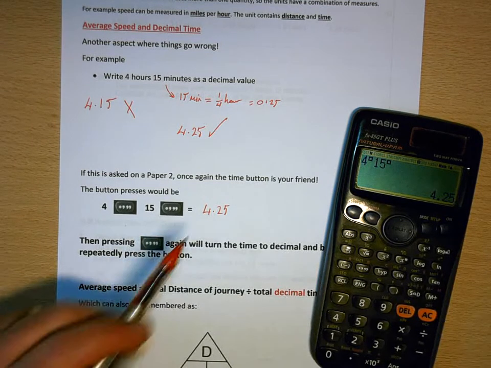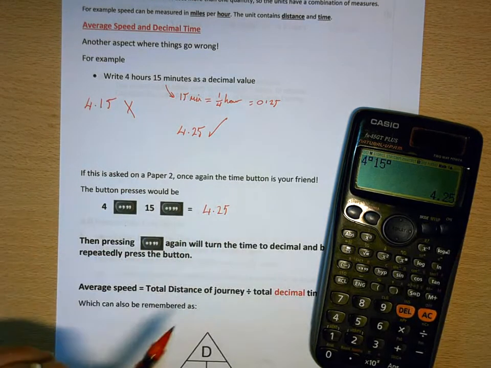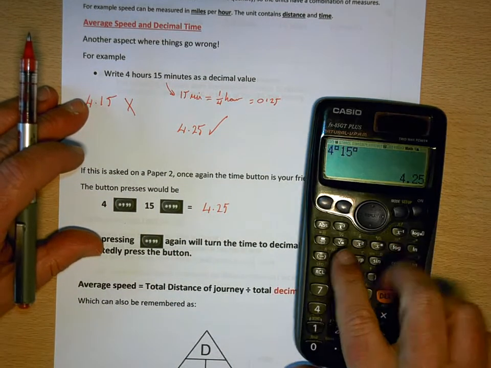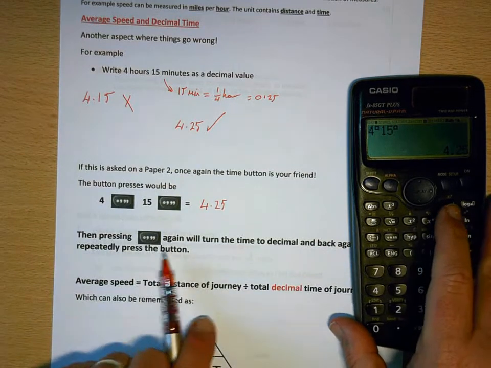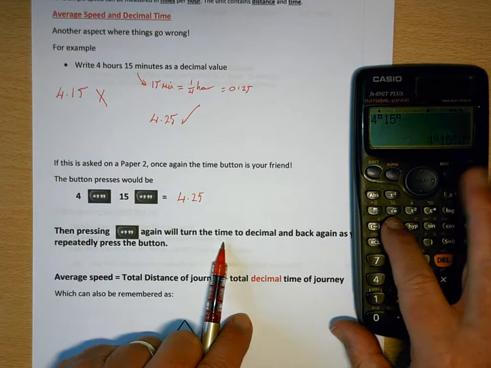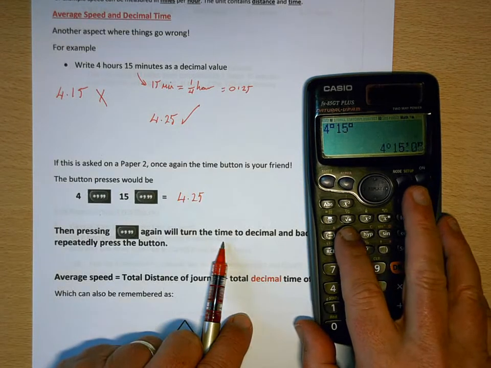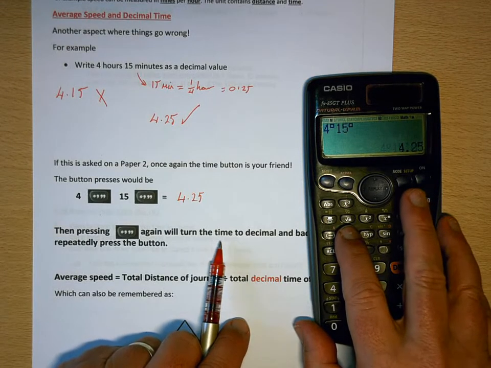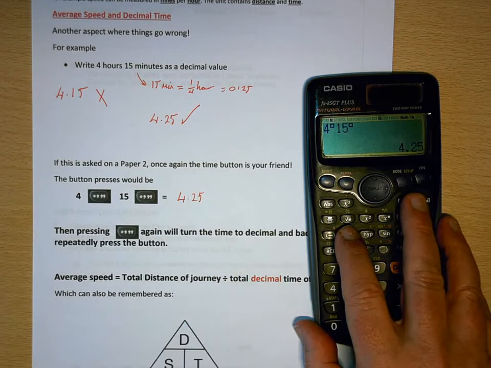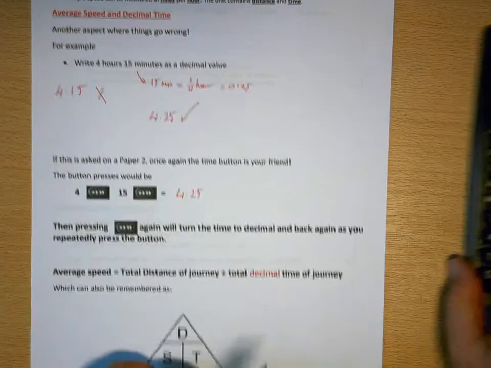You need to be wary of that decimal transformation. Pressing the time button again will turn the time to decimal and back again, so you've got that toggle between hours, minutes and seconds, and fraction of an hour.